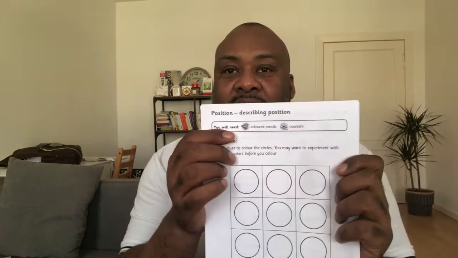That's your first questions. And it says, position, describing position, we know that, but it says you will need colored pencils and counters. Now counters are little round things normally you play games with. But I've read through the question already, and based on your knowledge and your intelligence, I don't think you need counters.